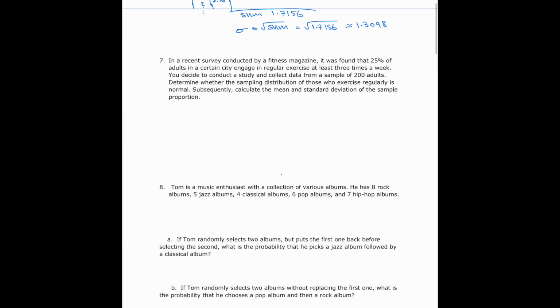Question number 7. In a recent survey conducted by a fitness magazine, it was found that 25% of adults in a certain city engage in regular exercise at least 3 times a week. You decide to conduct a study to collect data from a sample of 200 adults, determine whether the sampling distribution of those who exercise regularly is normal. Subsequently, calculate the mean and the standard deviation of the sampling distribution.